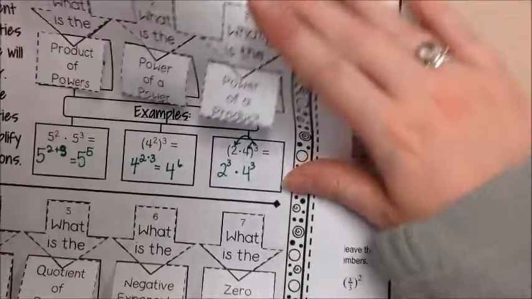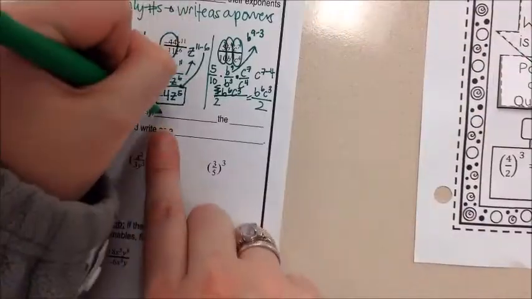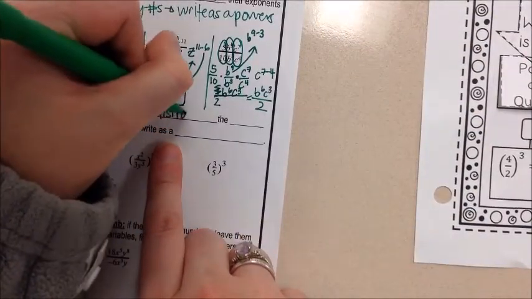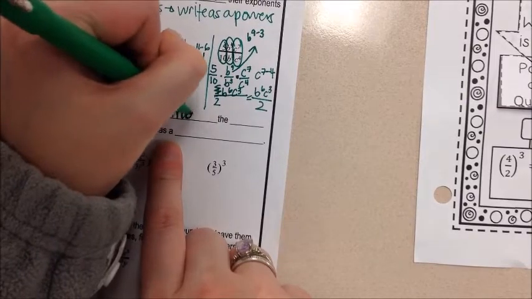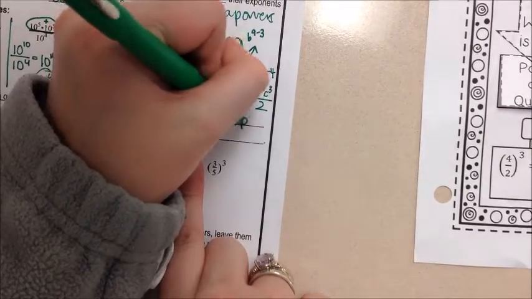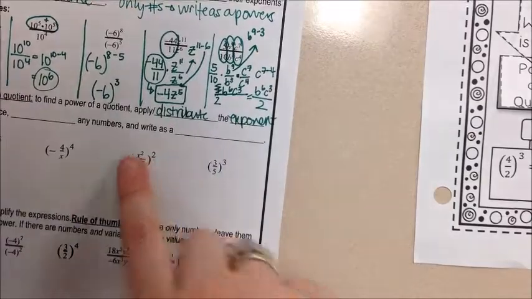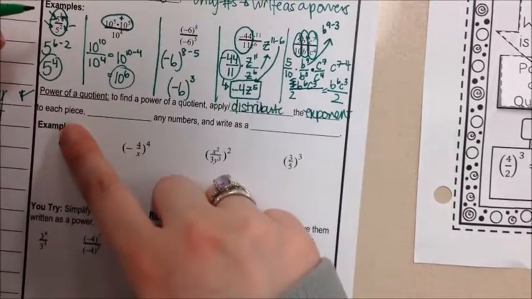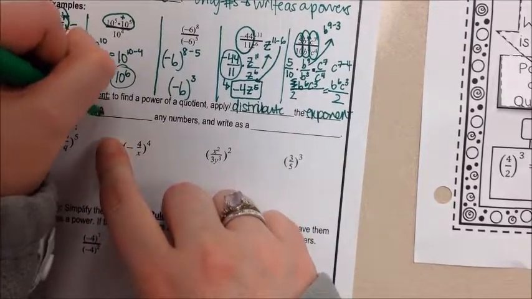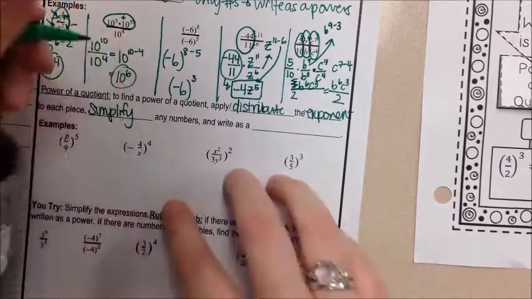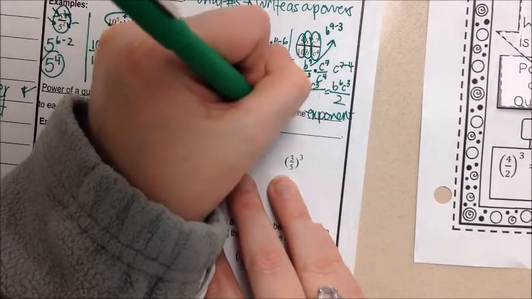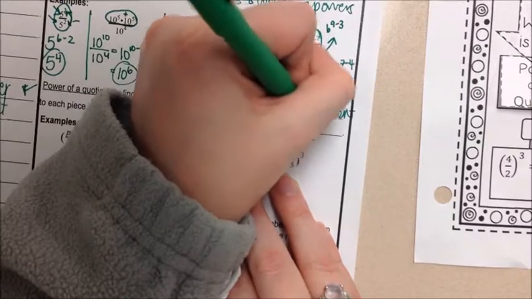So on this one, we're going to apply or distribute the exponent to each piece of the division problem. Simplify any numbers and write as a fraction, or you can write it as a quotient.